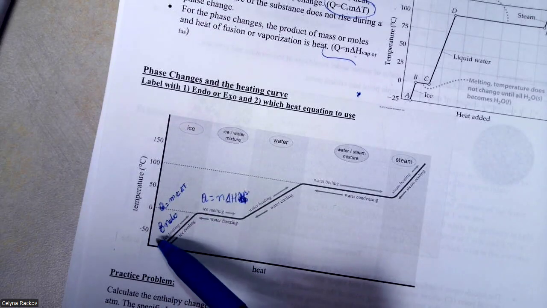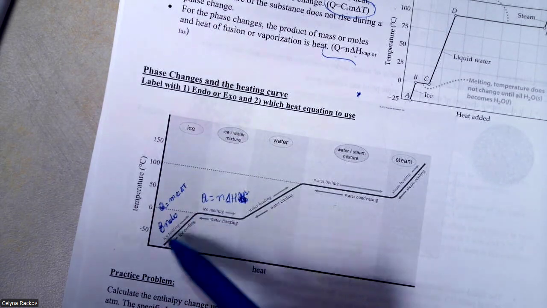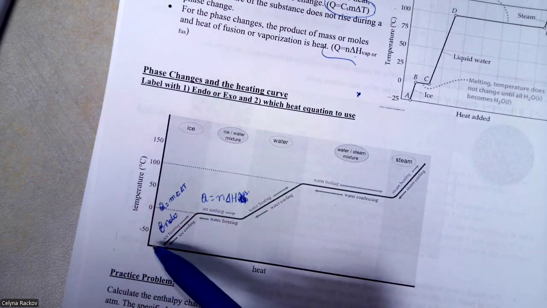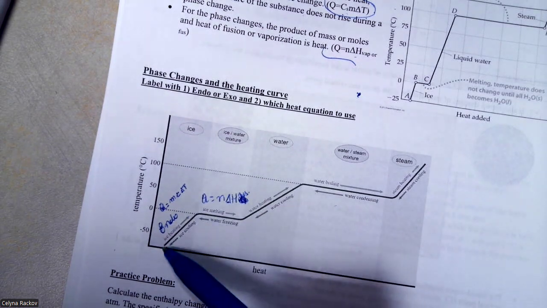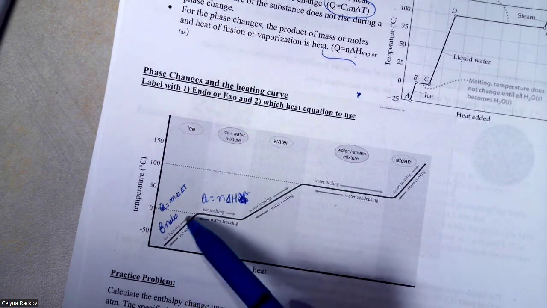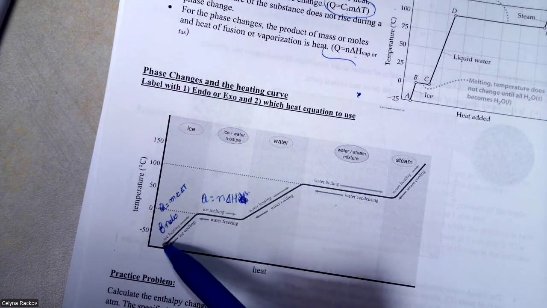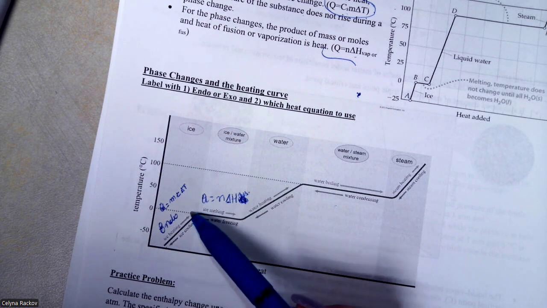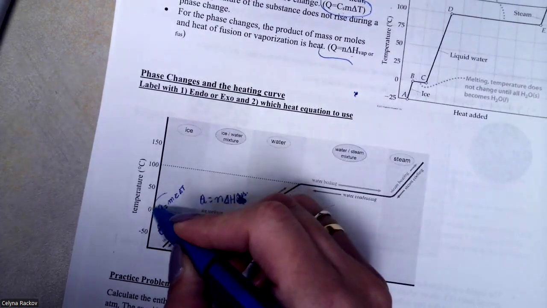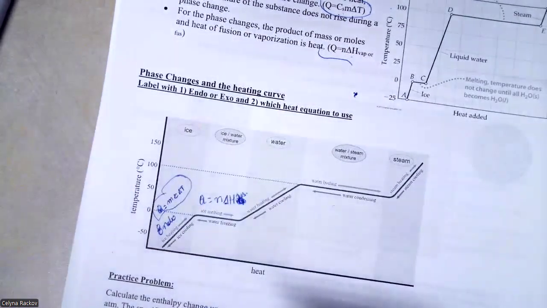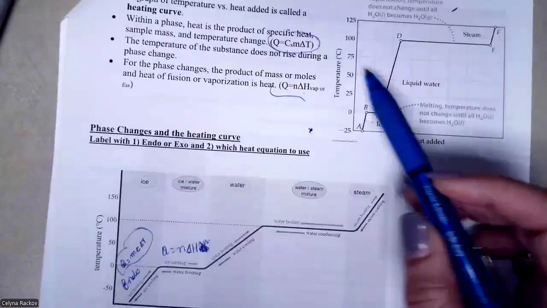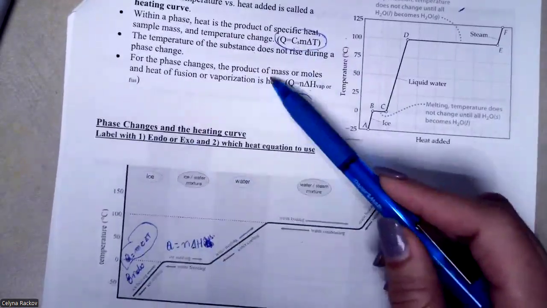So this process is endothermic, absorbing heat. Which formula do we use in this portion? The temperature is changing from minus 50 to 0, so we use Q = mcΔT, the same formula I wrote before.